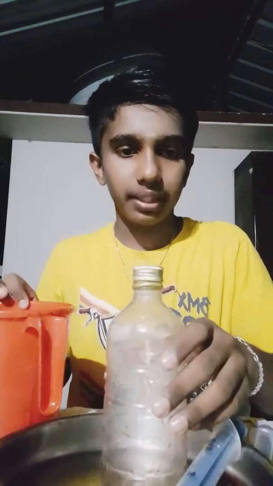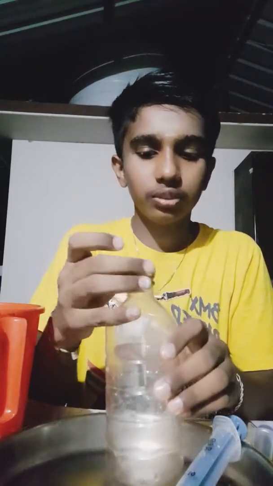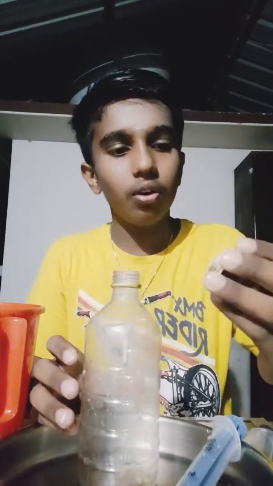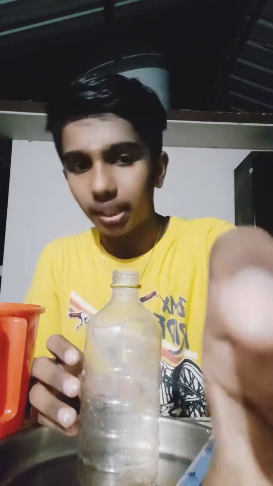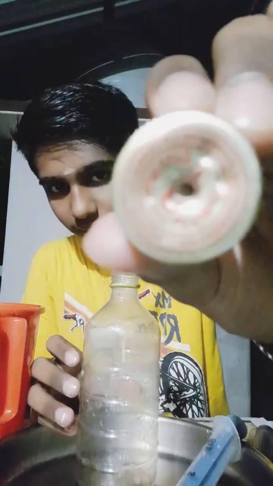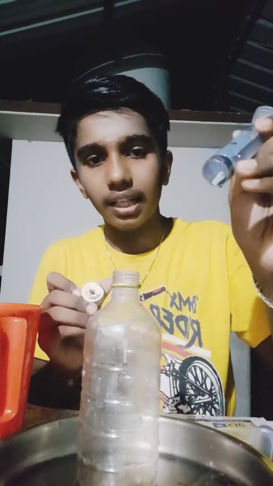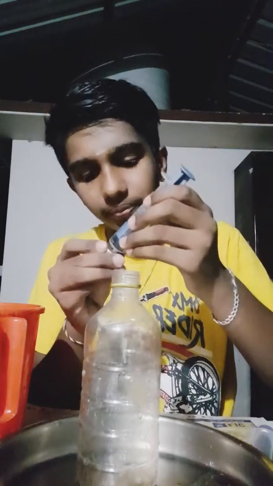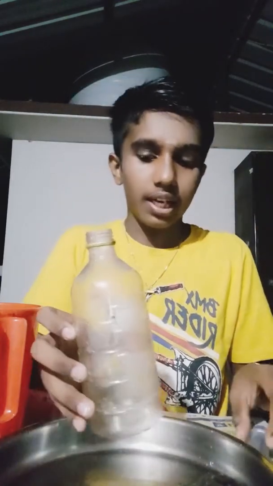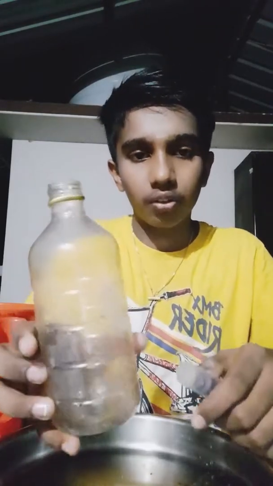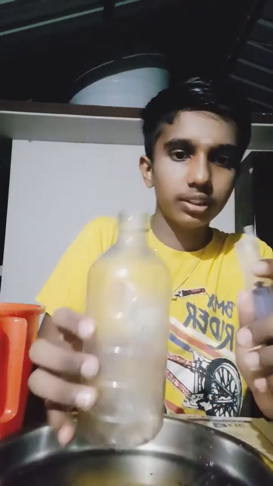Let's do the experiment. First, we remove the cap of the bottle and make a hole in the center of the cap like this. Then we insert the large syringe into this hole, and we take the bottle and make 4 holes around it like this, to insert the small syringes.